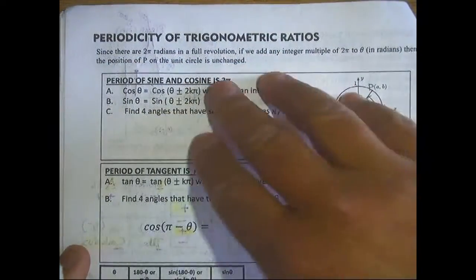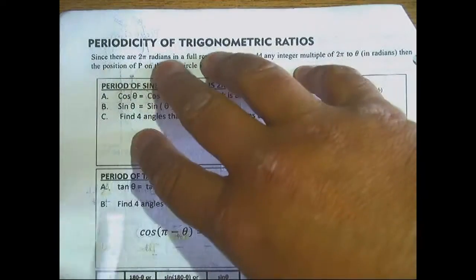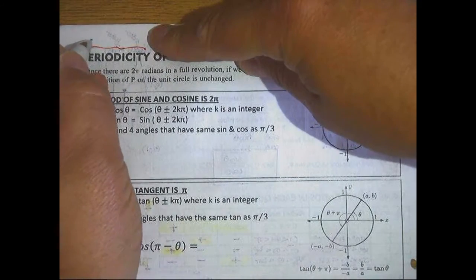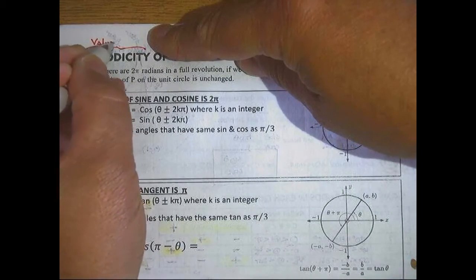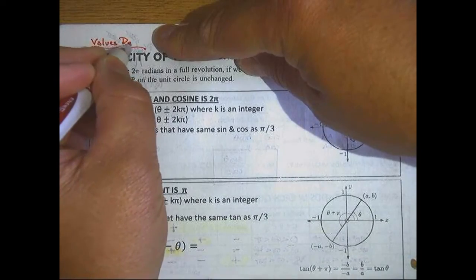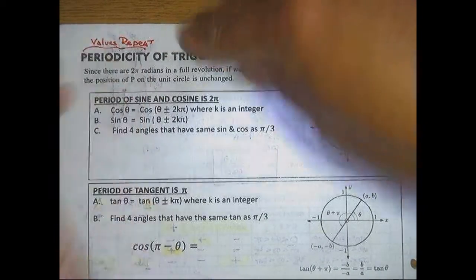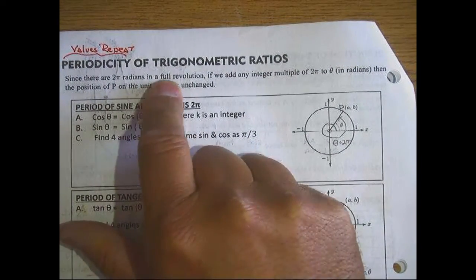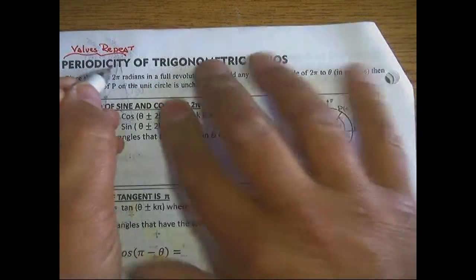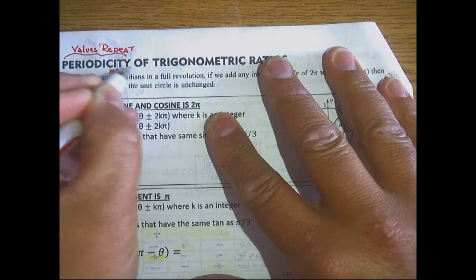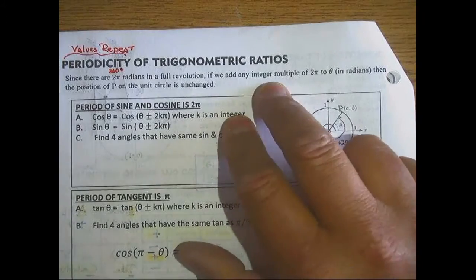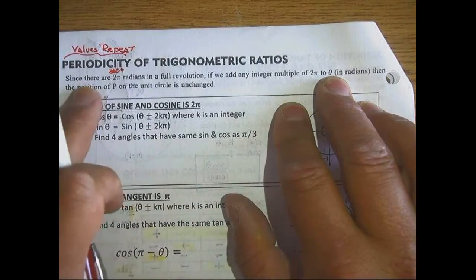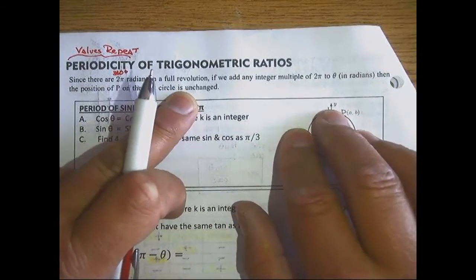Periodicity means the values are going to repeat. Since there's 2 pi radians in a full revolution, 2 pi or 360 degrees, if we add integer multiples of 2 pi to the angle, then the position of P on the unit circle is unchanged.